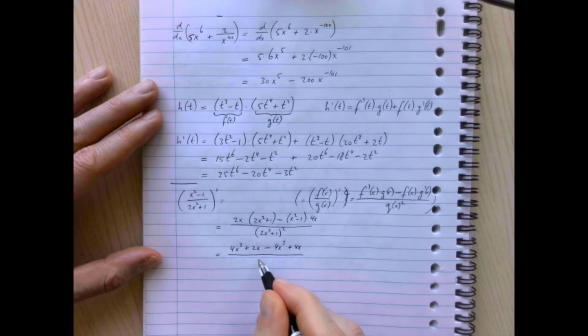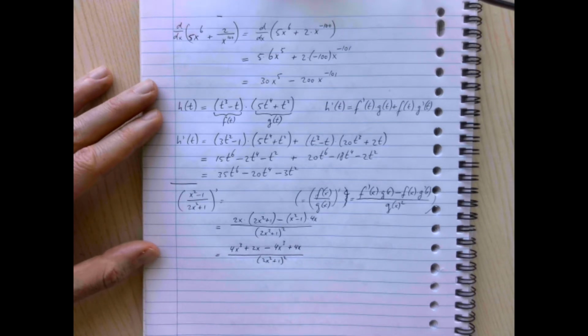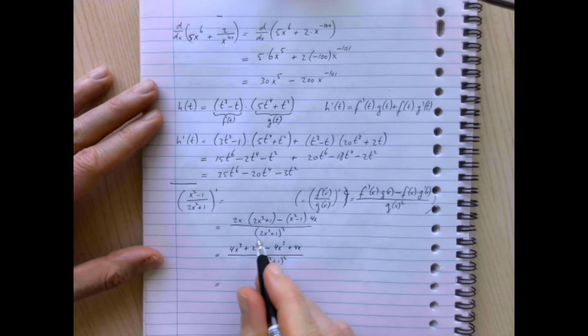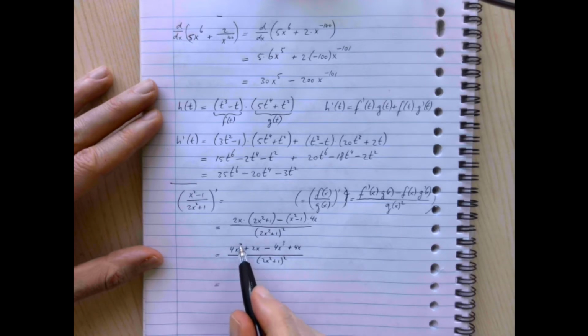And we divide this by 2x squared plus 1, squared, which we leave as it is because it's already nicely factorized. And finally that numerator here simplifies because, as you can see, the 4x cubed over here is cancelled against this minus 4x cubed over here. And 2x plus 4x together make 6x.